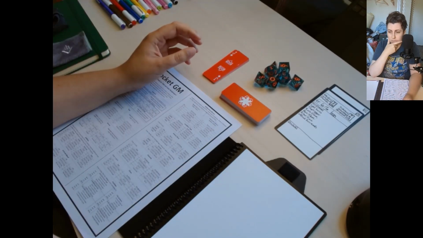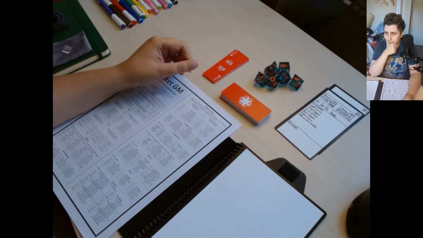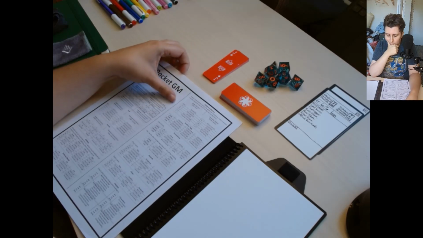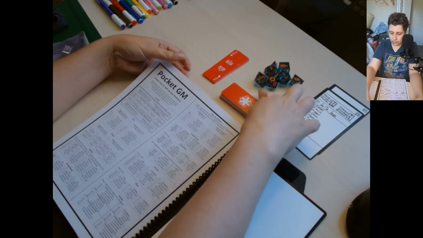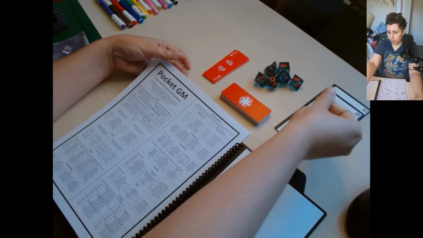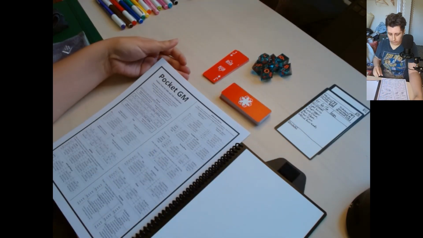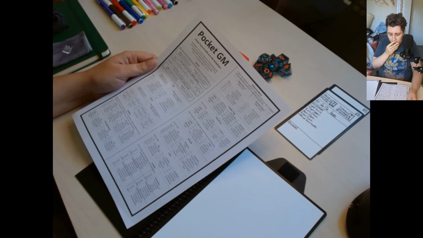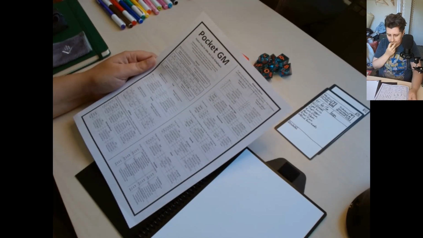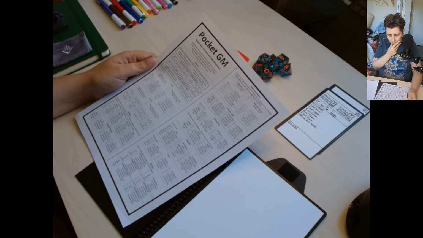So I'm trying to think here. I'm trying to decide whether I want to finish creating my characters at this point, or should we keep generating the scenario? And I think that at this point we could totally generate our characters.